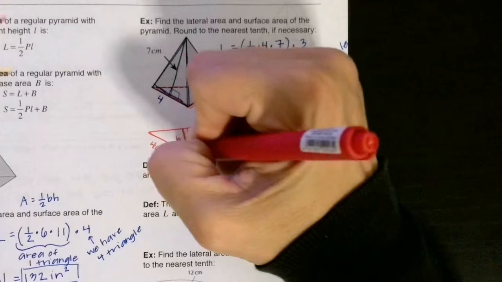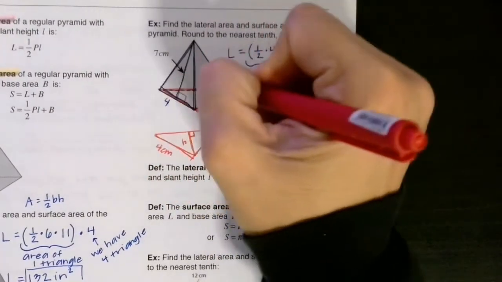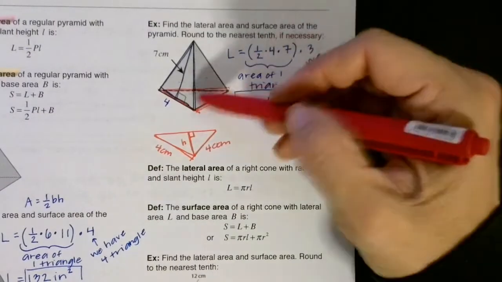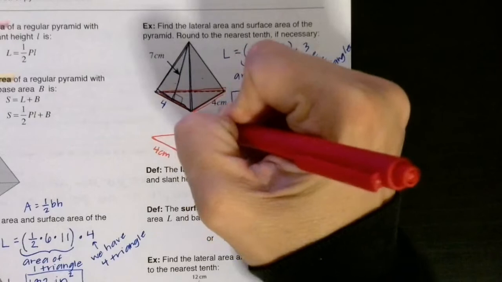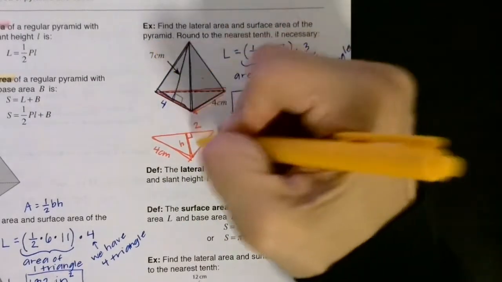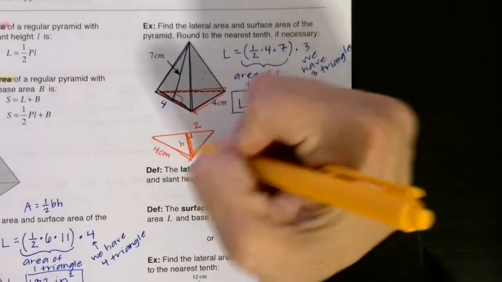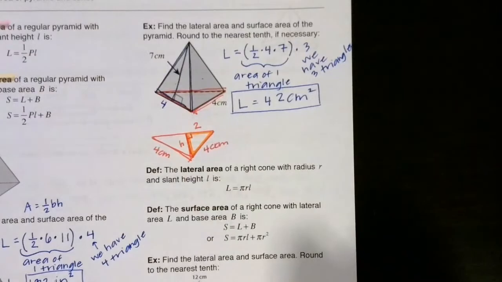And because this triangle is part of this prism right here, this pyramid, then I know that that perpendicular had to cut that in half. So I'm going to kind of do this in a different color so you can see. So I'm going to use this piece of the triangle to find the height right there.